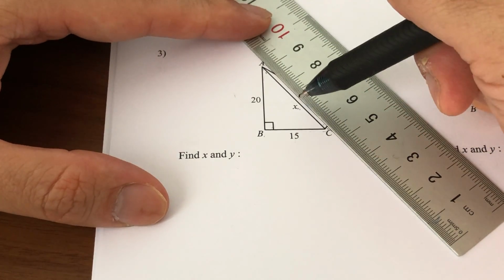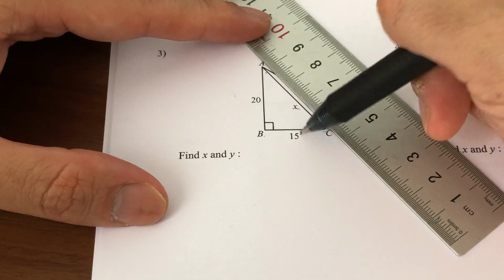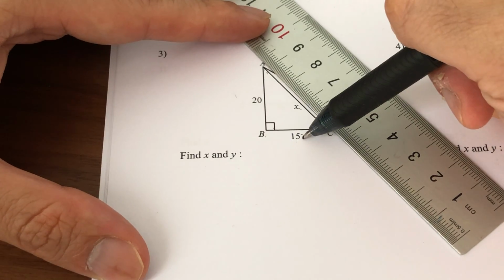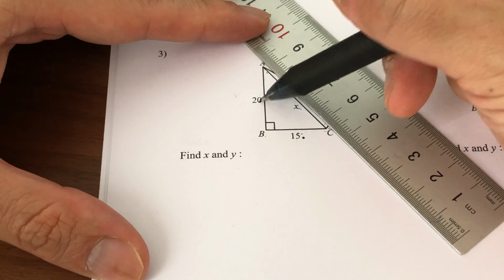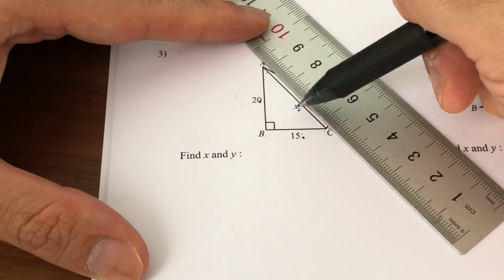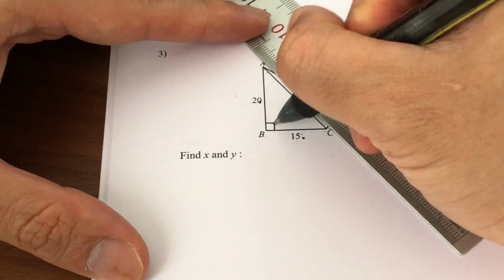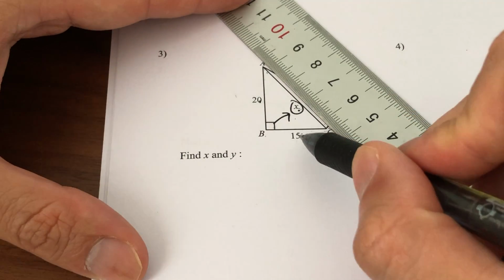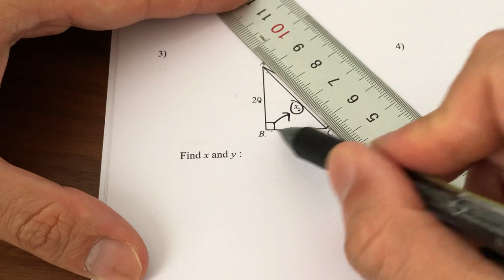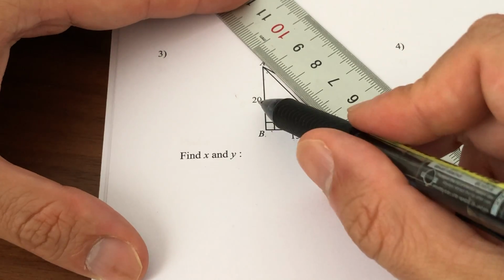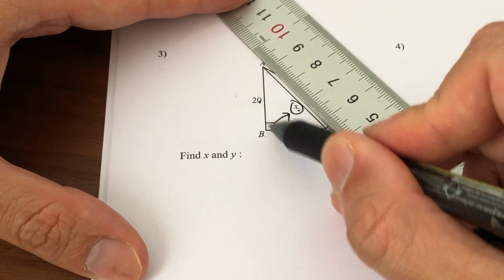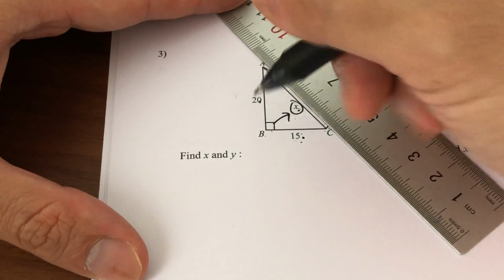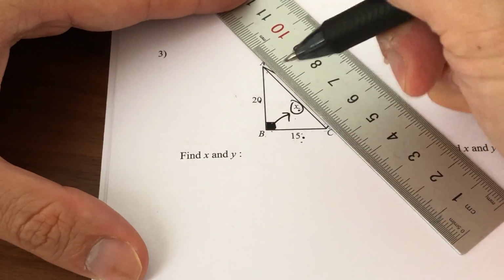Now first of all, the first question is, which one is the hypotenuse? 15, 20, or x? Yes, it should be x because x is opposite to the right angle. But 15 is touching the right angle. They are next to each other. And 20 is also next to the right angle. So only x is not touching the right angle. So x is the hypotenuse. So you should start from x.